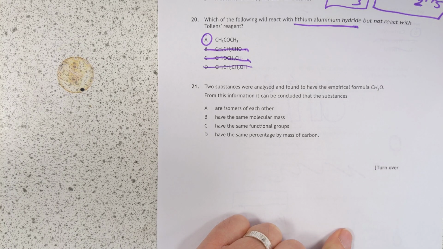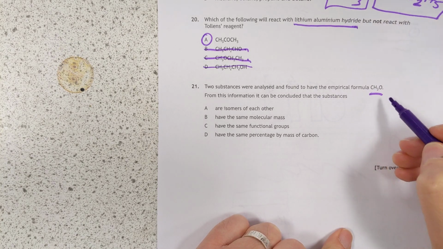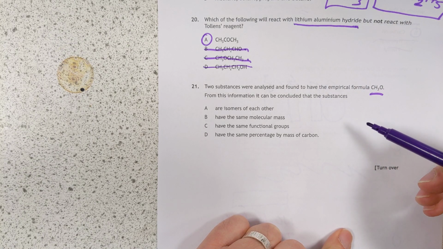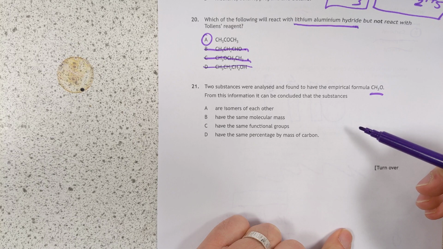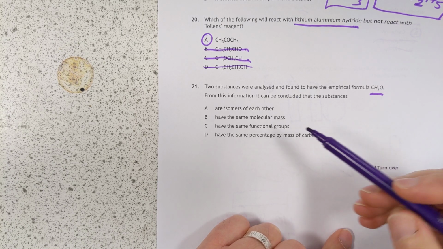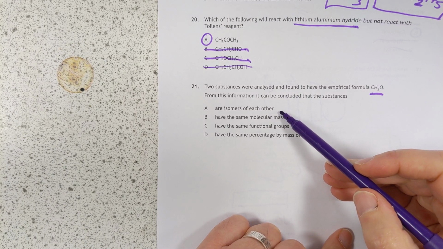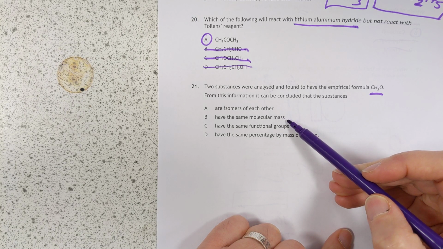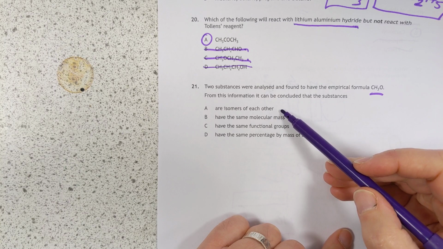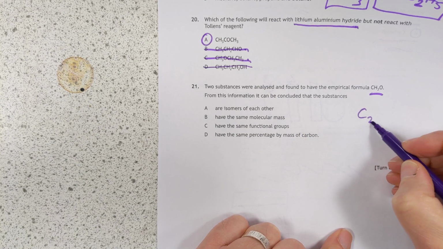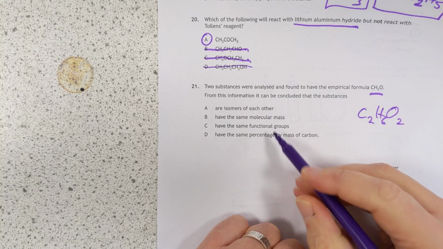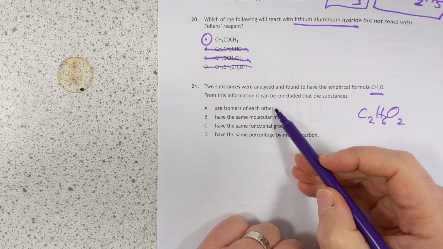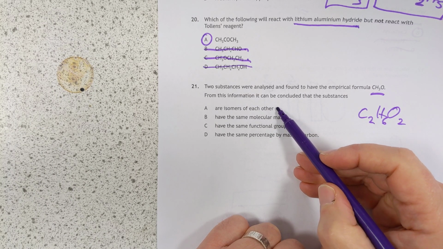21. Two substances were analysed and found to have the empirical formula CH3O. From this information, it can be concluded that the substances are isomers of each other. Maybe. Same molecular mass. Actually, maybe not, because they could be doubled. It could be C2H6O2. So that's possibly not true. So I'm going to go with no, that one.